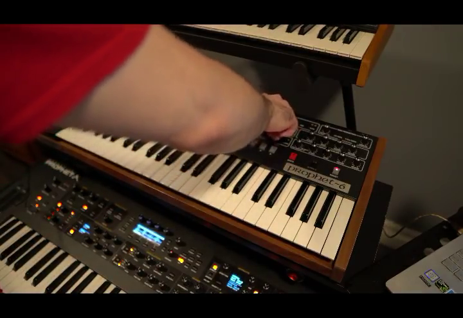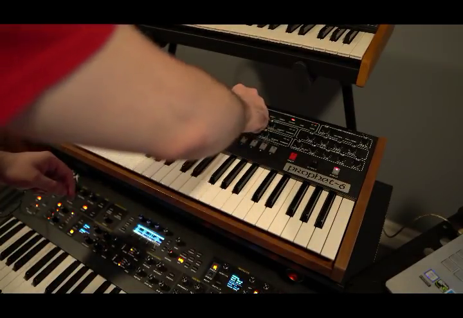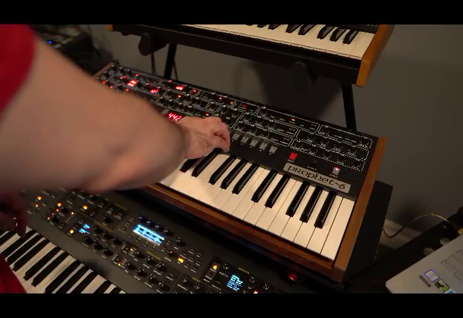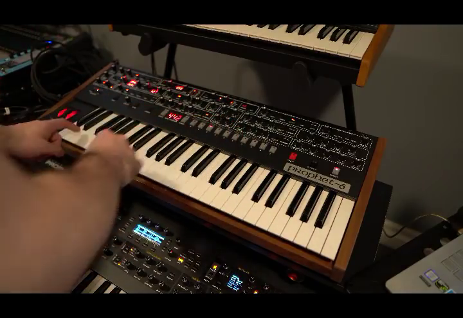So, let's see if I can. So that's the filter all the way open. It's very subtle.